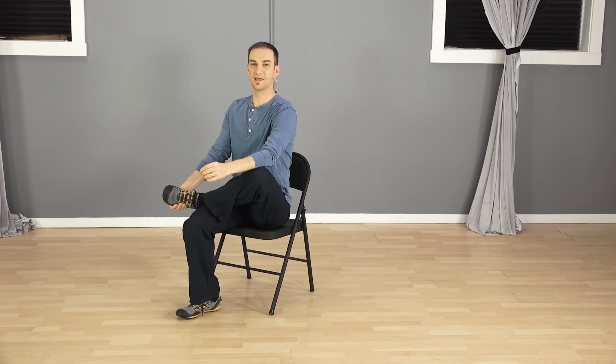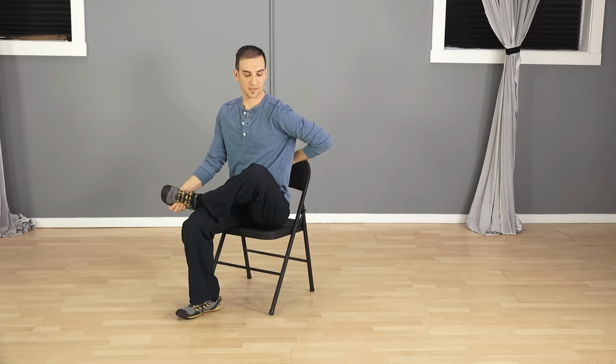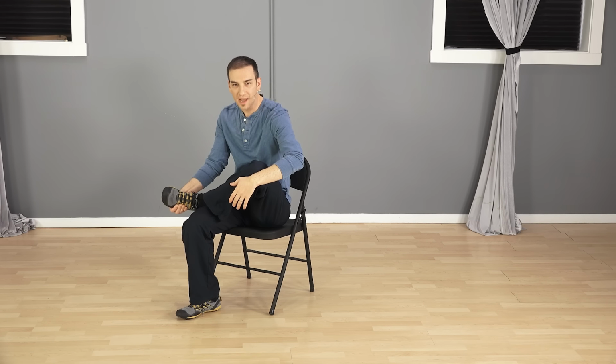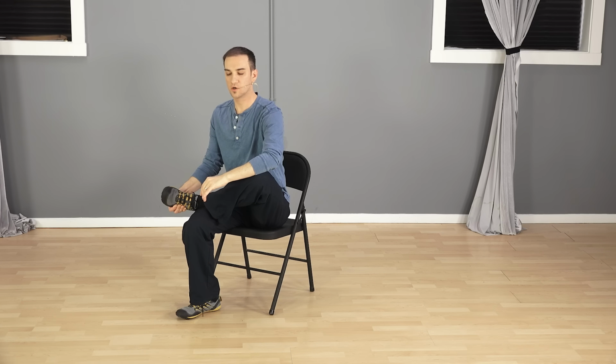If you want to make it even more intense, start bringing your whole spine forward. Just lean forward and try to keep your back straight. You don't want to round. Keep your back straight, so stretch up and then bring yourself forward. You can go as much as feels comfortable.